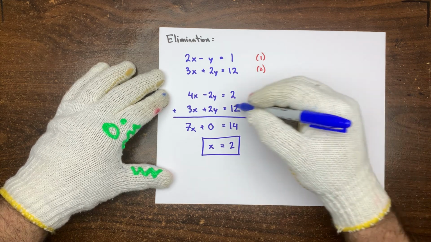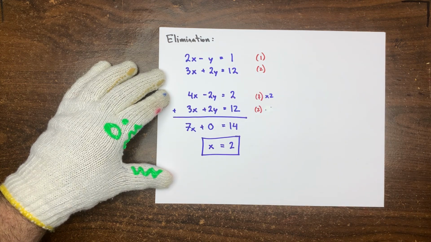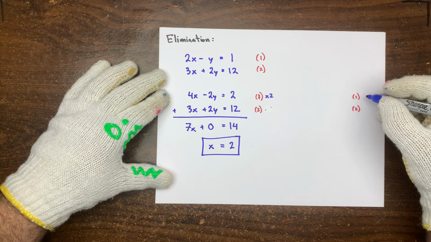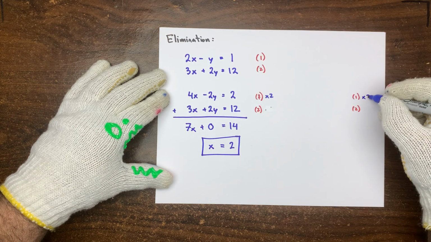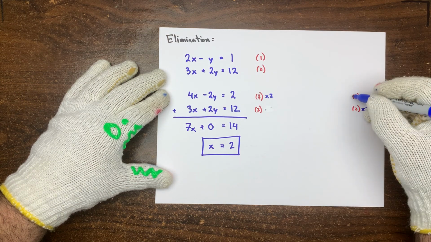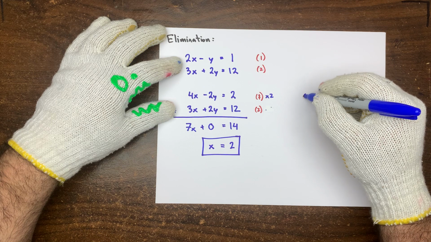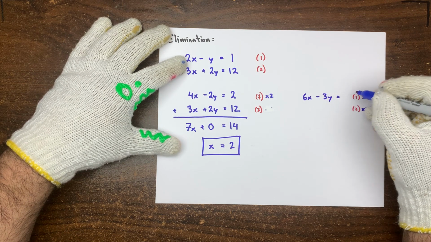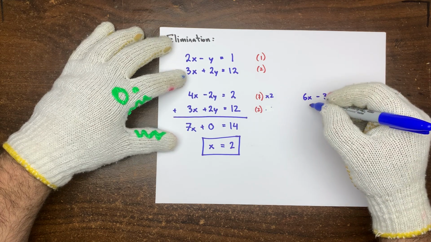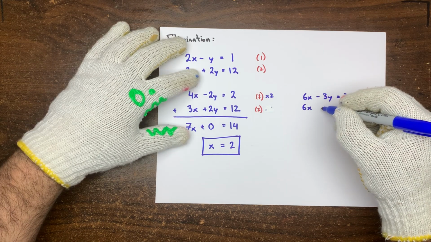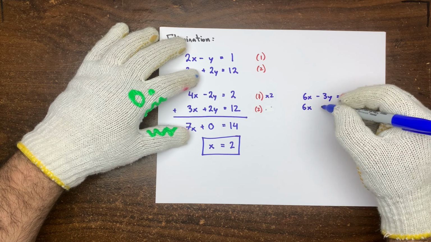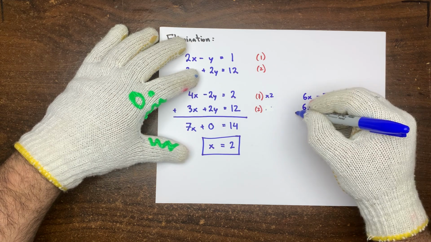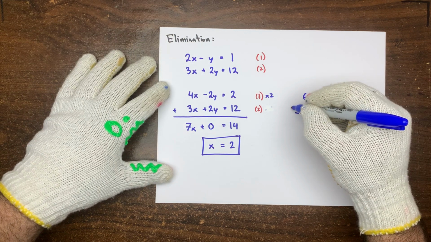Okay? We can do the same thing with our y. So we can take equation number 1 and equation 2. We can multiply the first equation by 3 and multiply this equation by 2. So the first equation is going to be 6x minus 3y equals 3. And this one's going to be 6x, 2 times 2 is going to be 4, 4y equals 24.